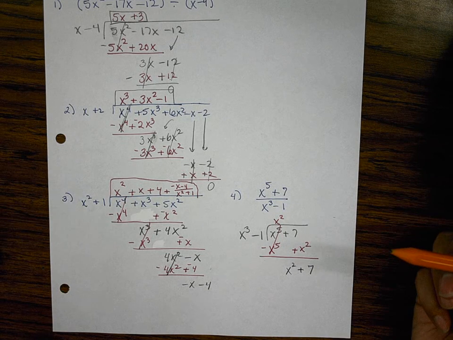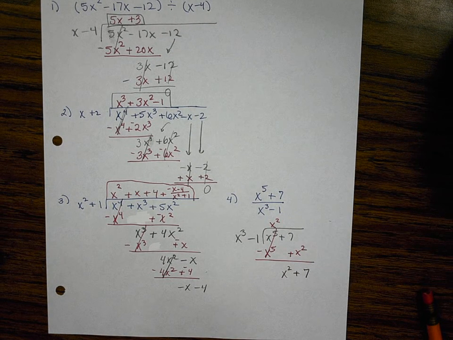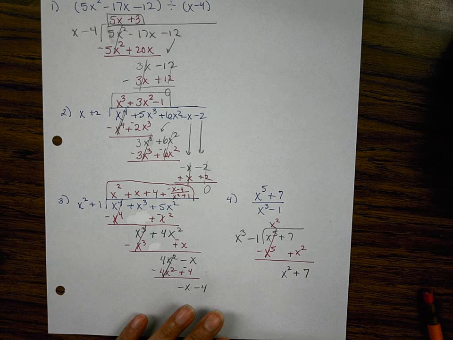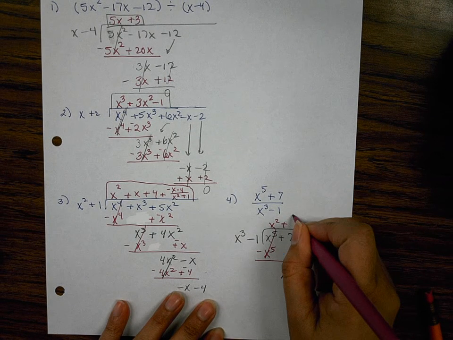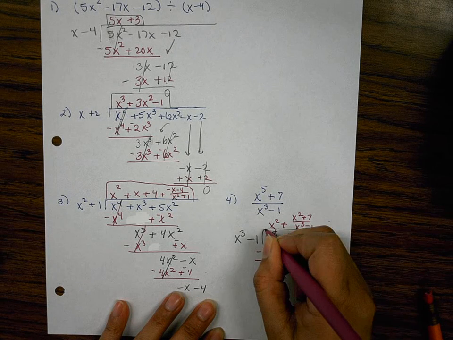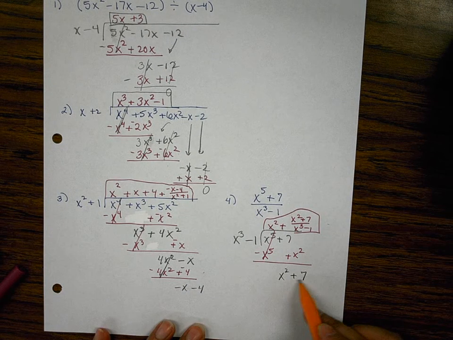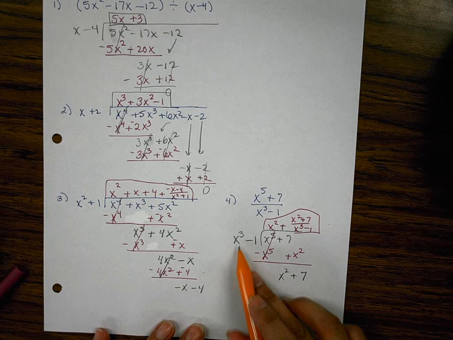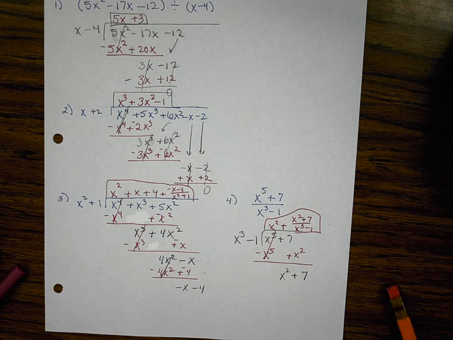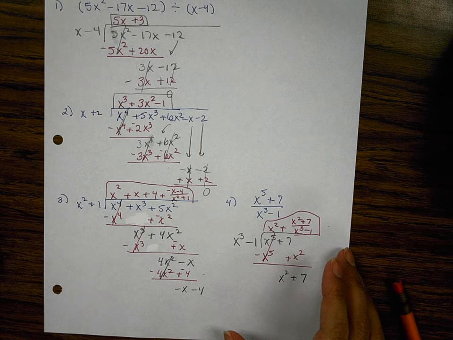X cubed times what is x squared? Since the squared is smaller than the cubed, I can't go any further. This is my remainder. Plus x squared plus 7 over x cubed minus 1. Again, that is the remainder because the squared is smaller than the cubed. I can't go any further.